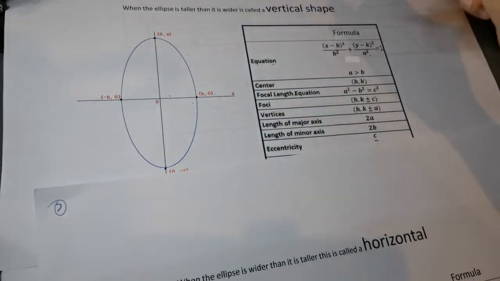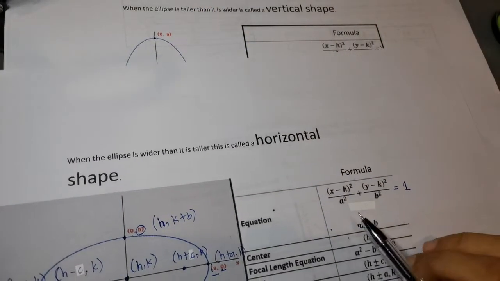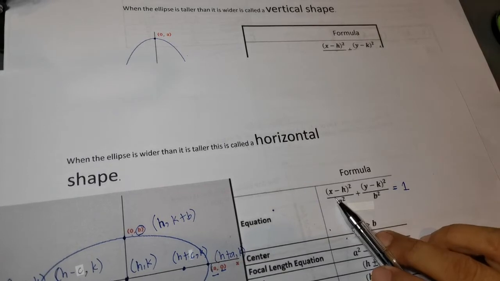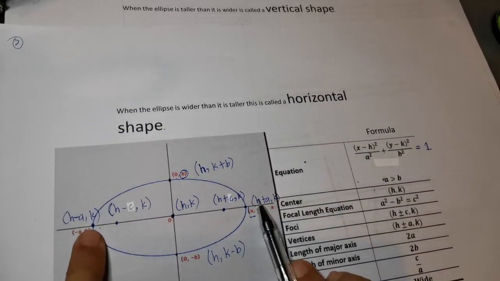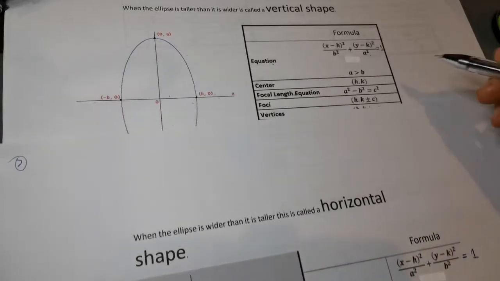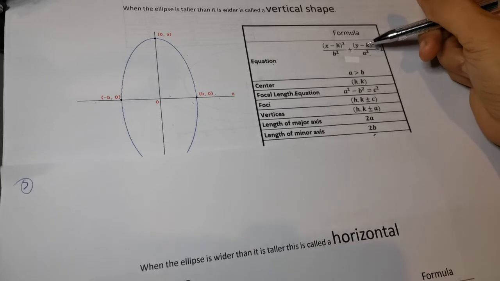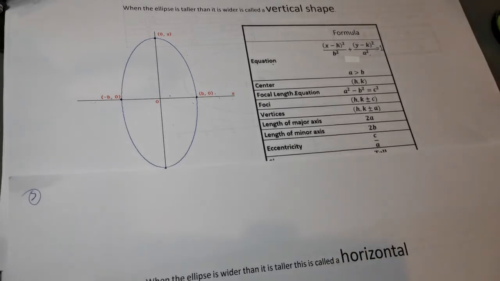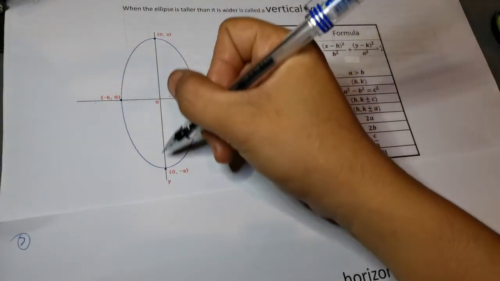Kaya naman, kapag ang a mo ay nasa ilalim ng x, ibig sabihin, ang major axis mo ay nasa x-axis. Pero kapag ang a mo ay nasa ilalim ng y, then our major axis is parallel rather to our y-axis.